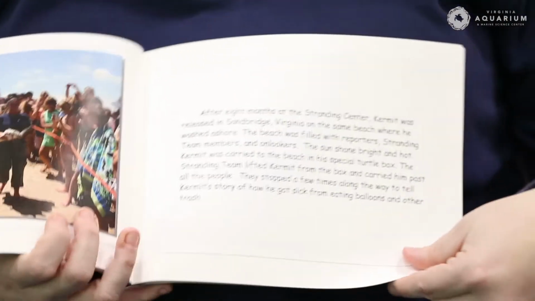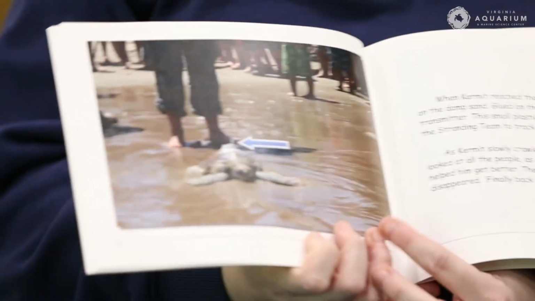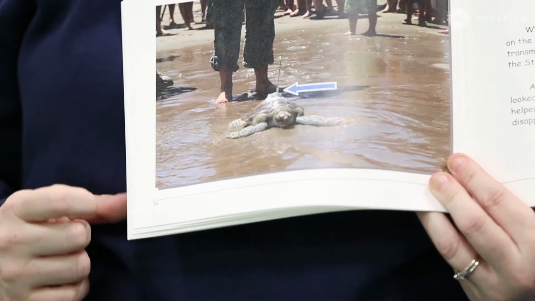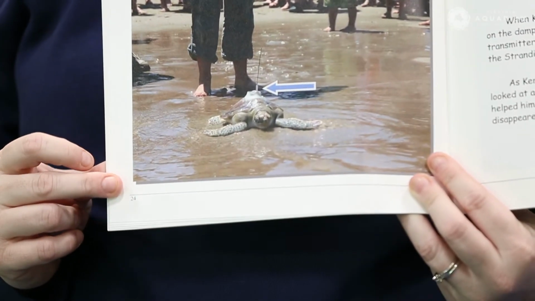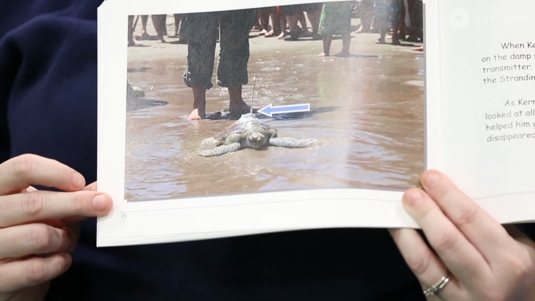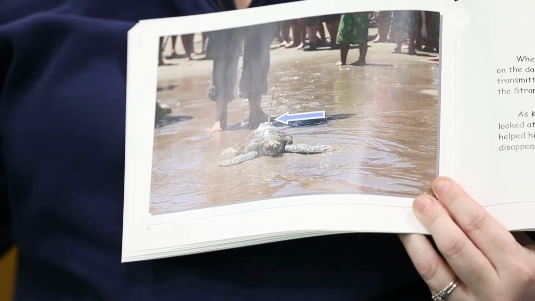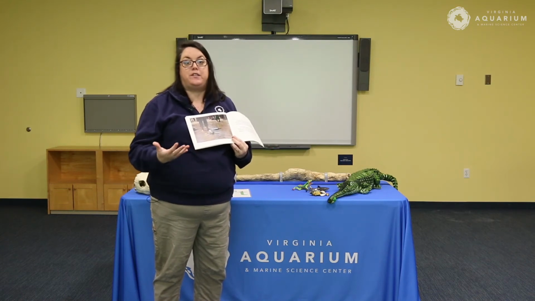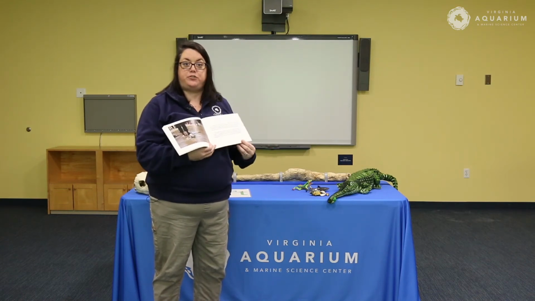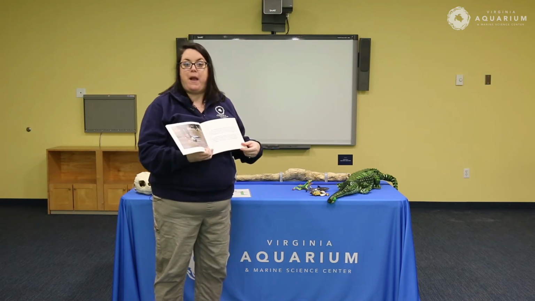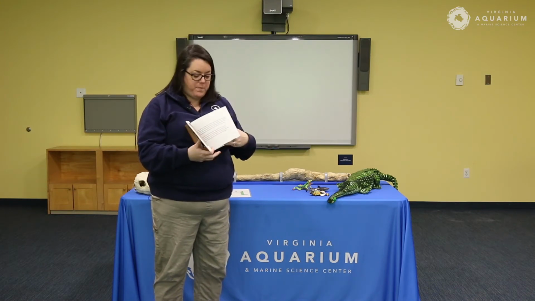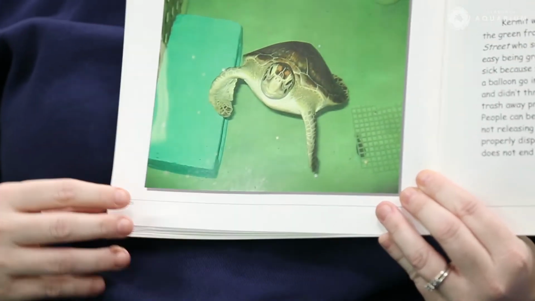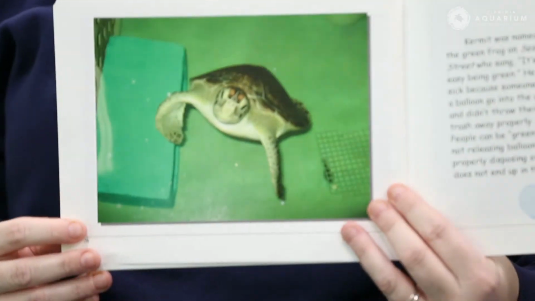And before they sent him in the ocean, they attached something very special on Kermit's back. Right there, pointing where that blue arrow is, that is a special tracker. That sends a signal up to a satellite that's going around the Earth and sends back data to our scientists and tells them where Kermit's going, so we can see where he wanted to travel to after he was released back into the ocean. So Kermit did really great. He was able to recover and be a healthy sea turtle again and go back out into the ocean.